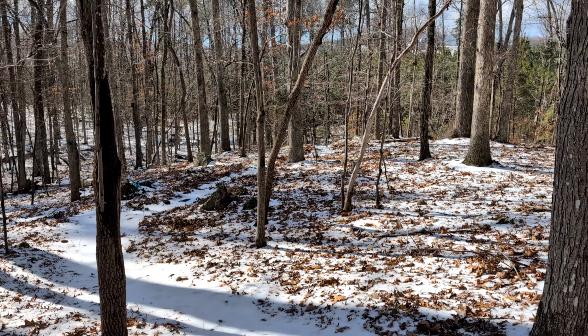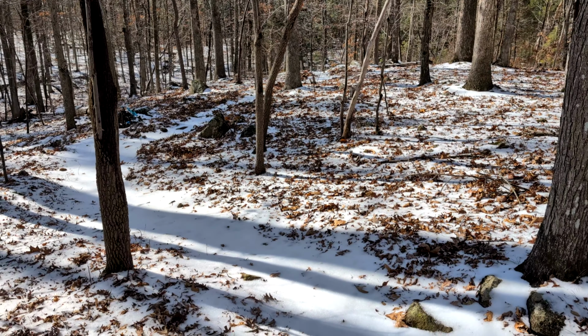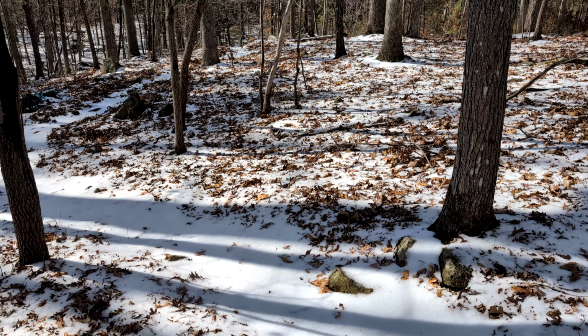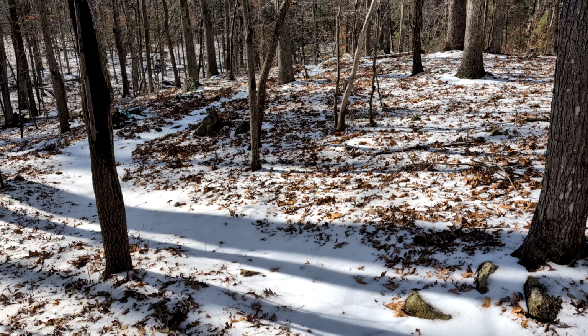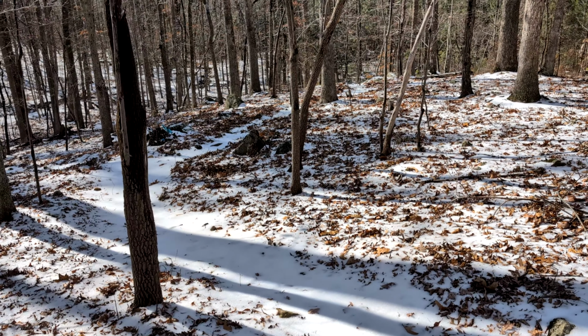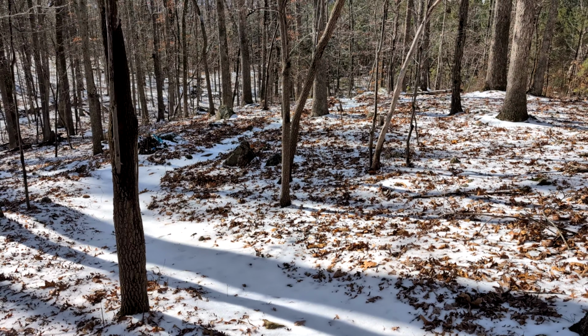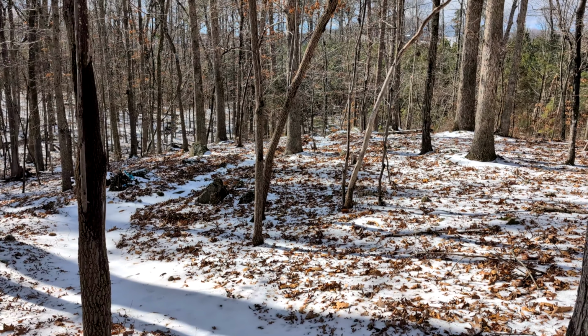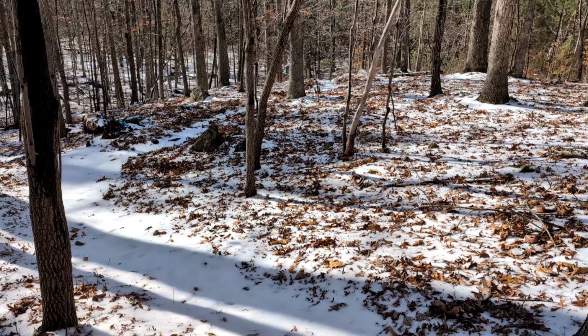All right, so day after the snowstorm. It wasn't really snow. I don't know what this is. It's like really fine sleet. It's not flakes. It's little granules. It's like it snowed sand made out of water. But anyway, yeah, let's take a little wander through the woods, see what we can see.